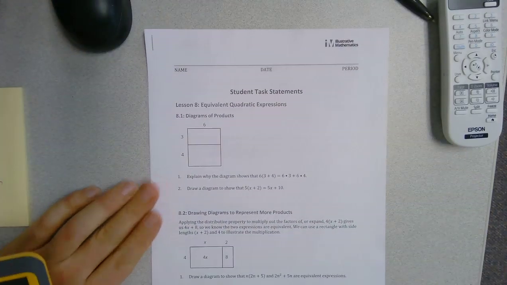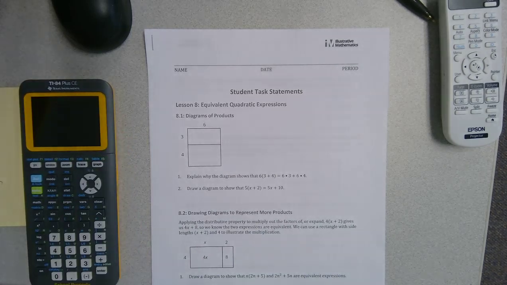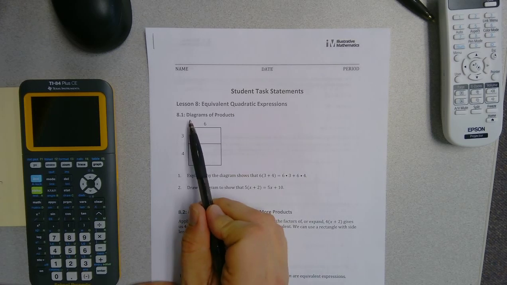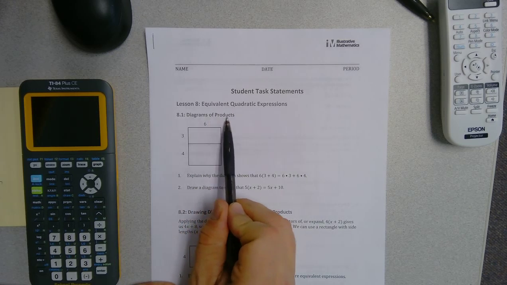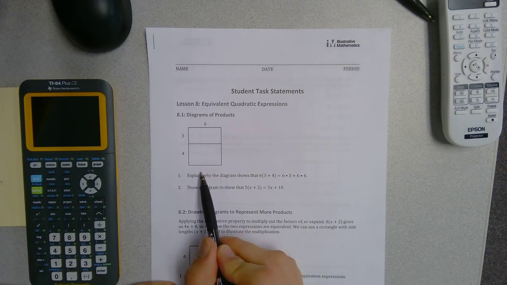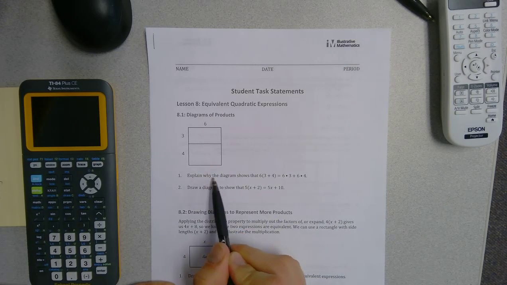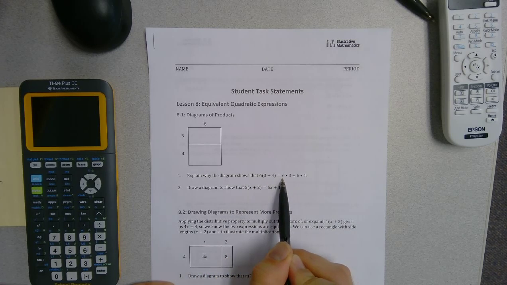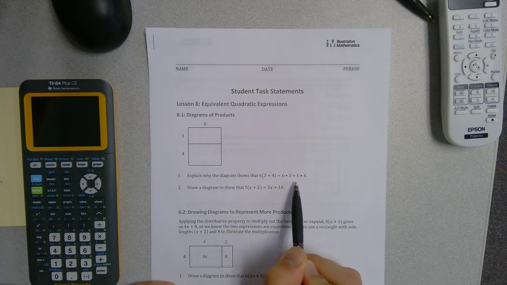Okay, ladies and gentlemen, we're going to start off looking at equivalent quadratic expressions. So for our warm-up, we're asked to look at the diagram of products. So this is like an area model. Our first question is to explain why the diagram shows that 6 times (3 plus 4) equals 6 times 3 plus 6 times 4.